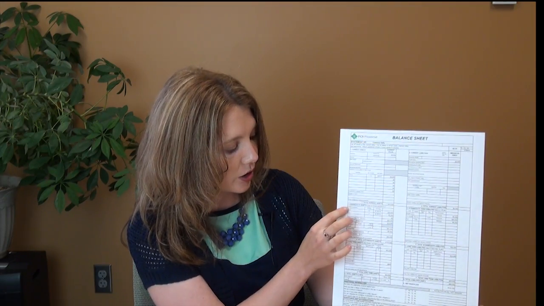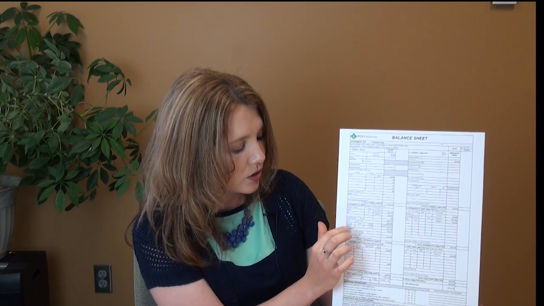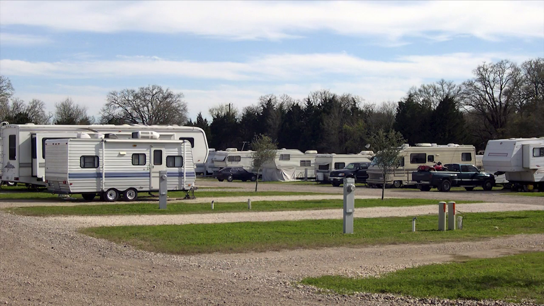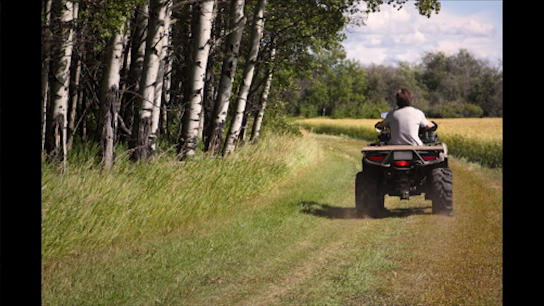Don't forget in your intermediate assets to include your toys, your boats, your RVs, your motorcycles. Those types of things are assets too.